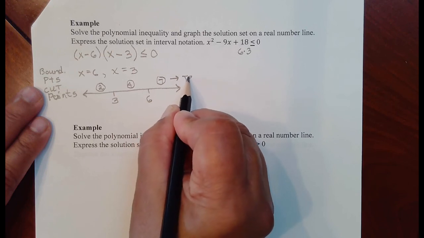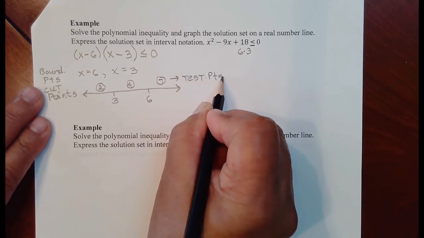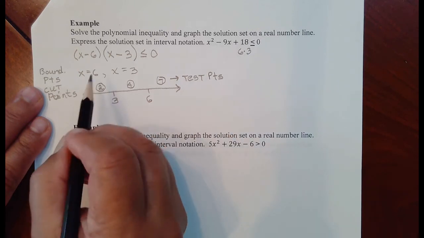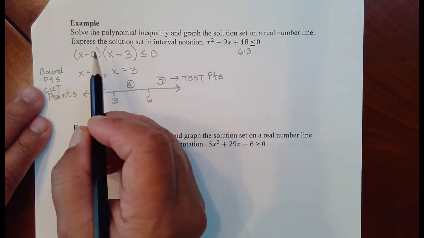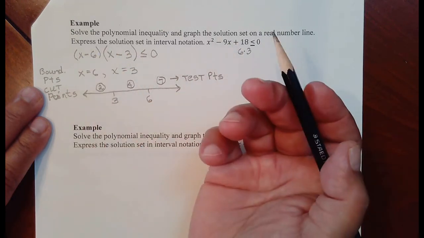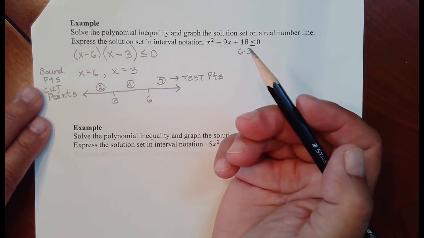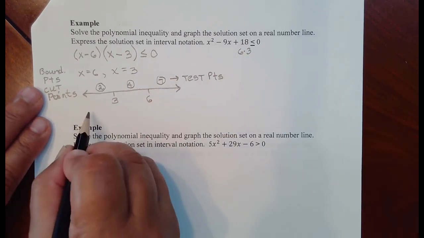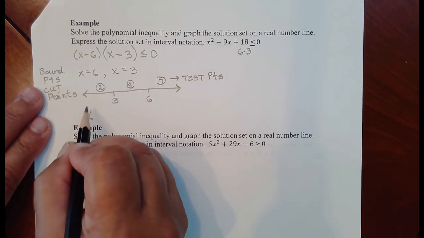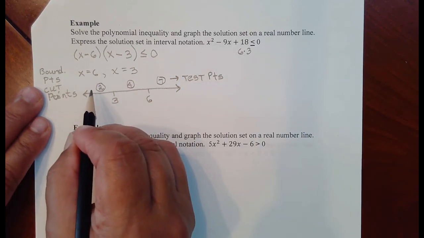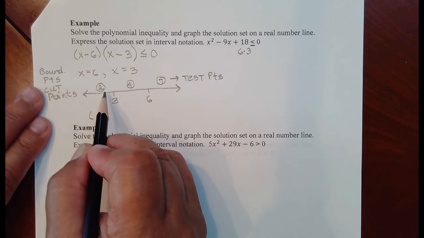Okay, don't forget, these are the test points. And you're just going to start testing them in the original inequality. So I'm going to put, you can put them right in here. I mean, the danger if you put them in here is that you could have possibly factored it wrong, but I guess the whole rest of the problem is going to go wrong if you did that wrong. So here we are. We're going to test whether 2 is a solution. Remember, this 2 represents all numbers in this interval.